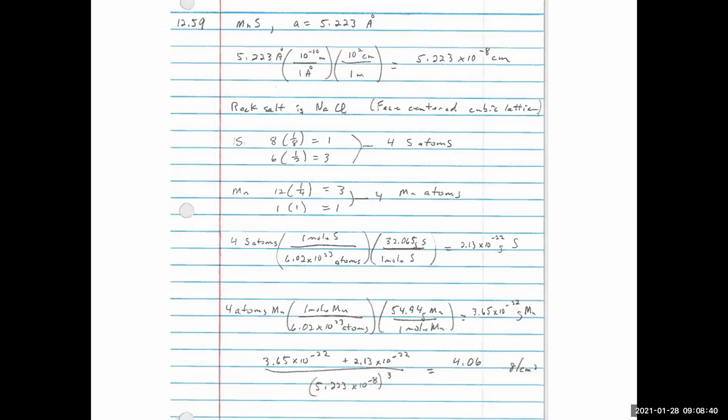And then I want to divide it by volume. Up in the very beginning, I converted my edge length into centimeters. For a cube, it's length times width times height, because all those are the same. If I take that number expressed in centimeters, my denominator will be centimeters cubed.